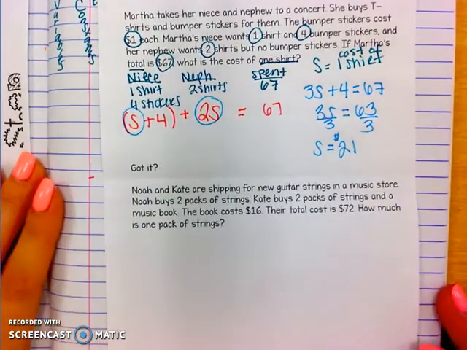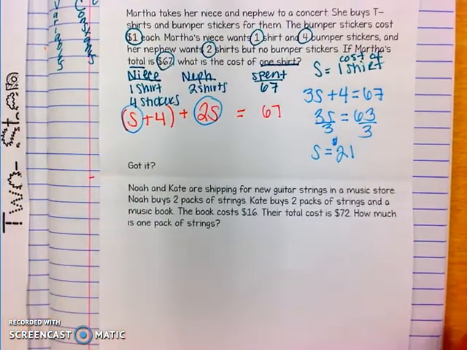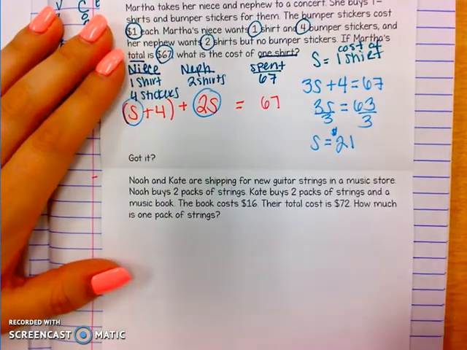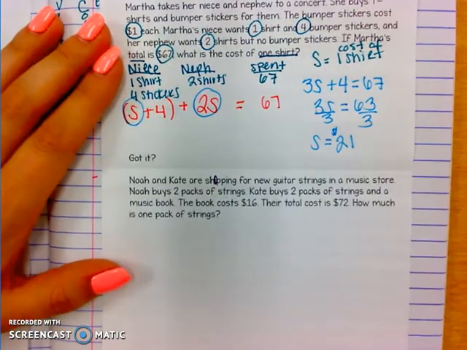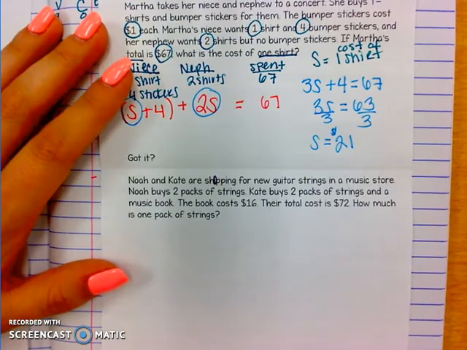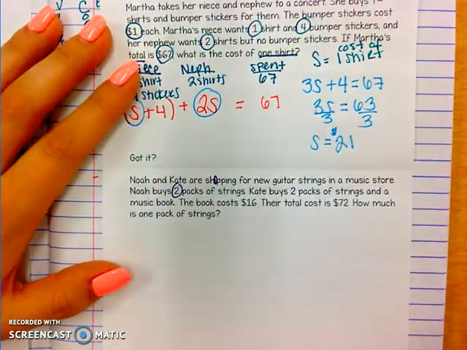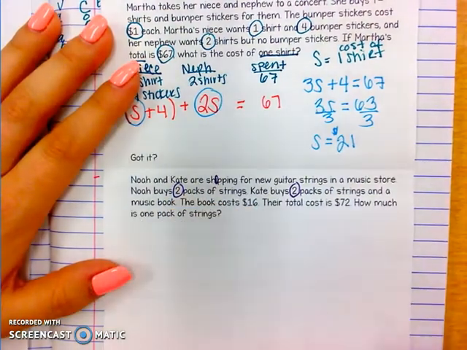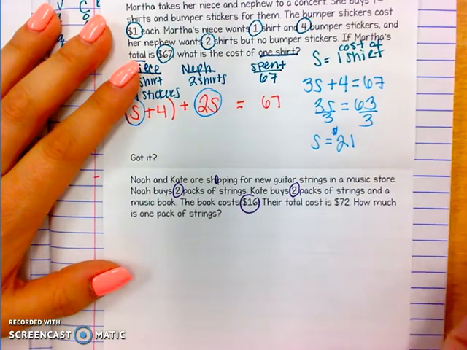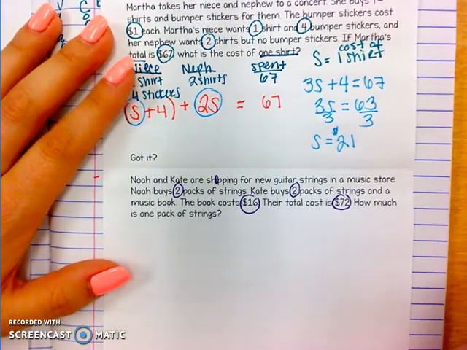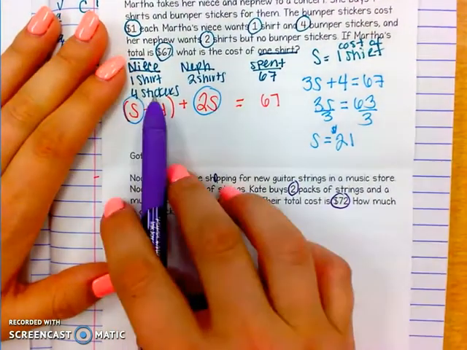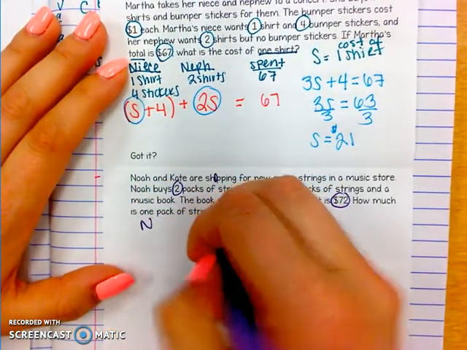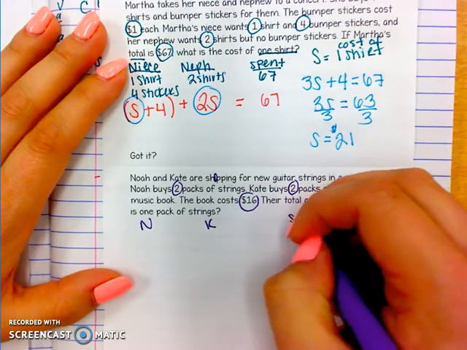Try this one on your own. Noah and Kate. Pause the video and try it. Noah and Kate are shopping for a new guitar, strings, in a music store. Noah buys 2 packs of strings. Kate buys 2 packs of strings and a music book. The cost of the book is $16. Total cost, $72. Excellent. We're going to do the same thing. You should have done the same thing as you did up here. What does Noah buy? What does Kate buy? And how much was spent?